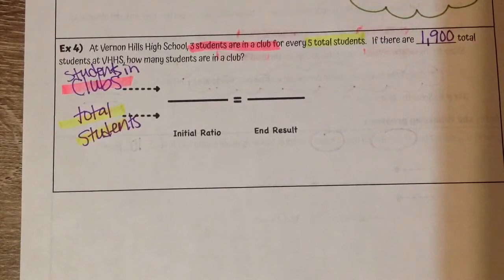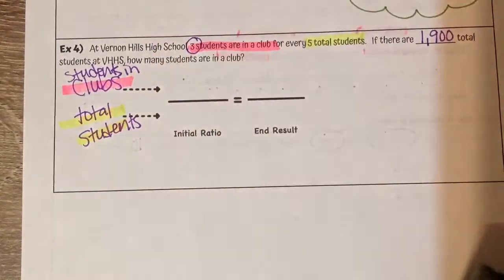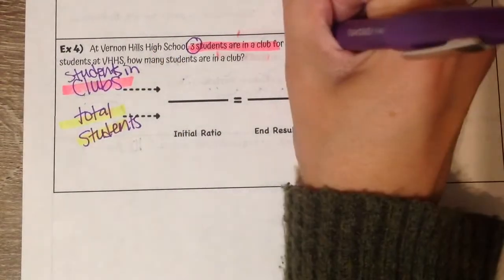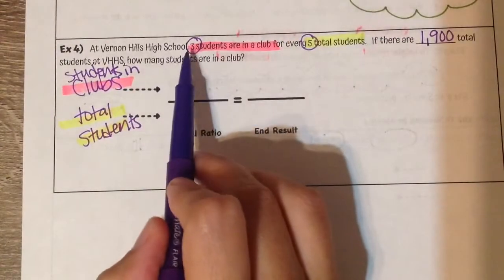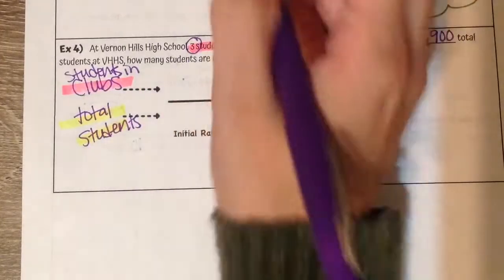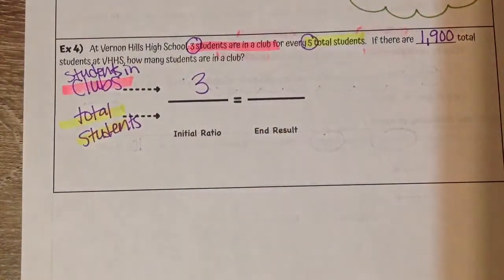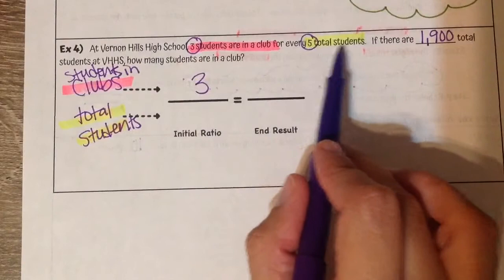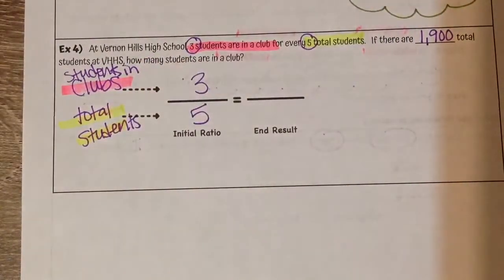All right, let's fill in those initial numbers. We have 3 students are in a club for every 5 total students. So 3 students in a club, club went on top, 3 is going to go on top. 5 total students went on the bottom, 5 goes on the bottom.